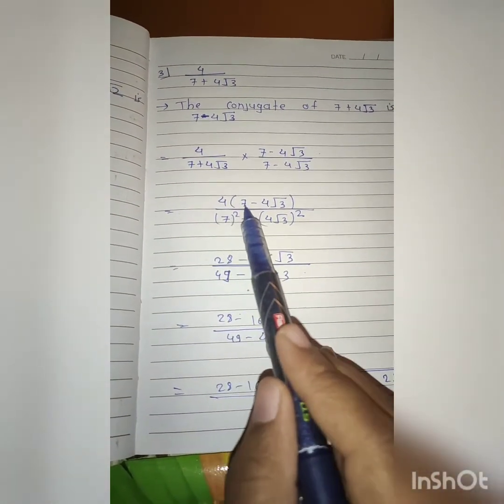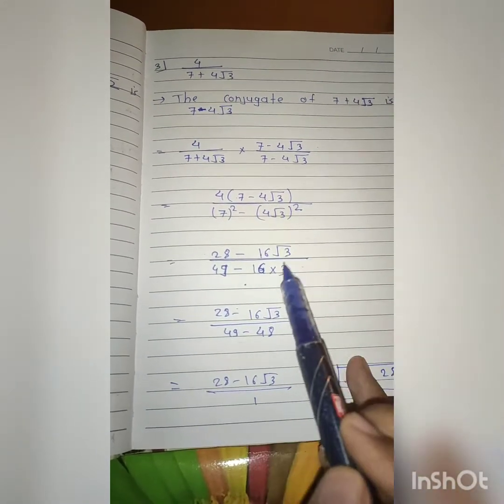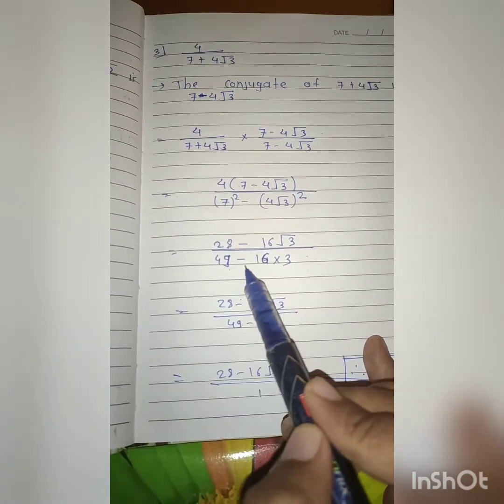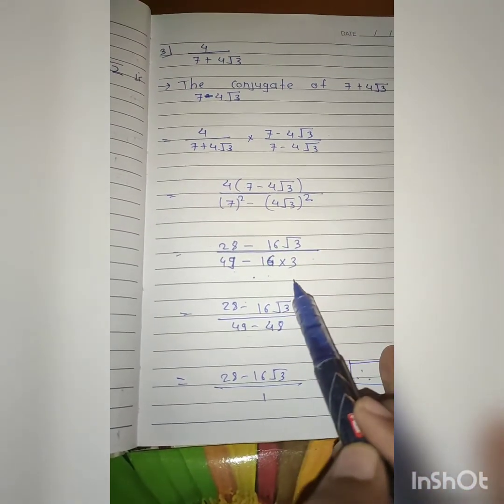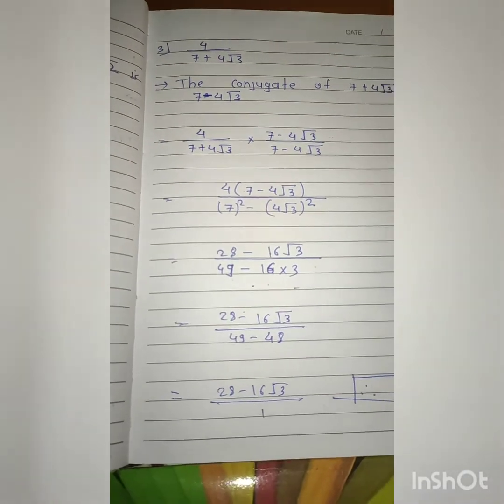Now multiply. 4 7s are 28. 4 4s are 16. Root 3 as it is. The square of 7 is 49. Minus 4, the square of 4 is 16 and the square of root 3 is 3. Okay. The simple multiplication, nothing else is there.